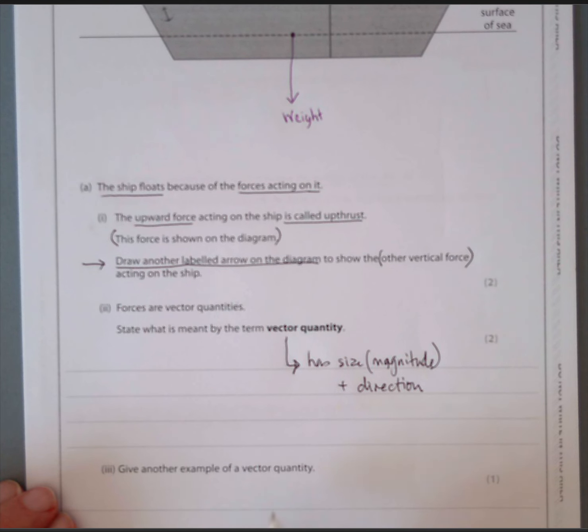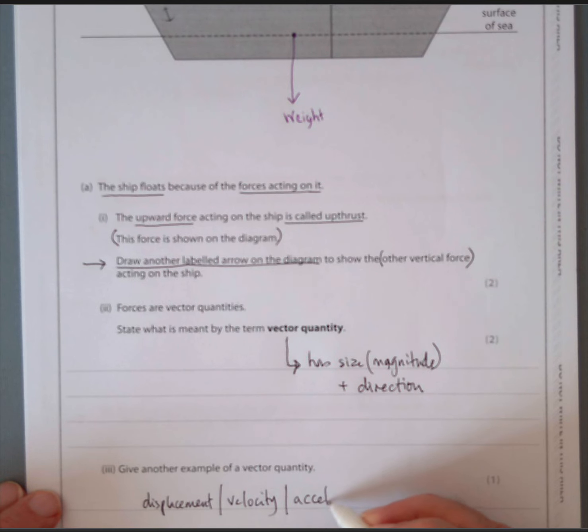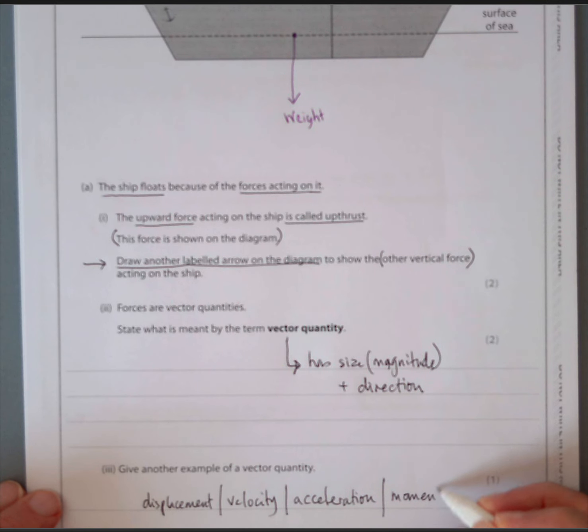such as momentum. So they want you to give another example of a vector quantity. So it could be displacement, it could also be velocity, which is the vector quantity of speed. It can be acceleration. Any of these will get you the mark, but they will take the first word that you write down. And also momentum, because momentum is mass times velocity. Those are the ones that I would recommend. So that's how you get the 5 marks for the first page.